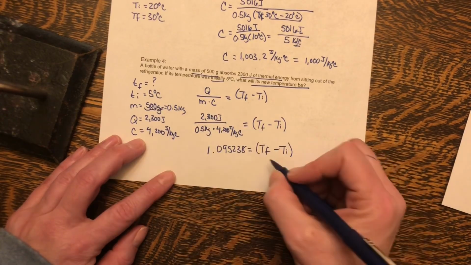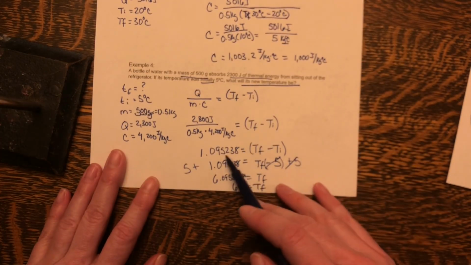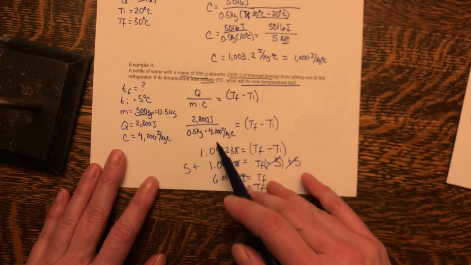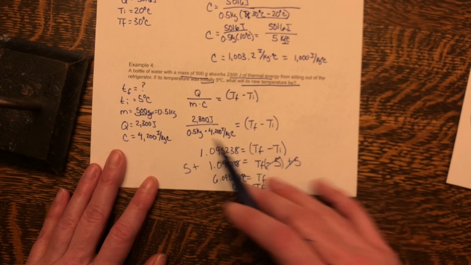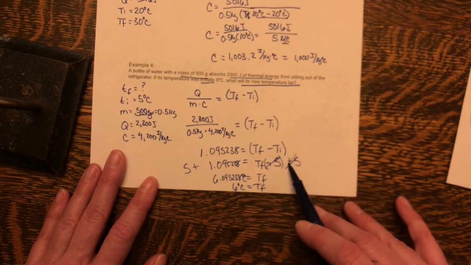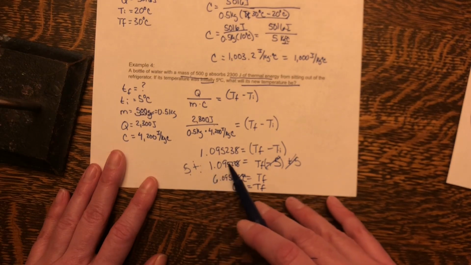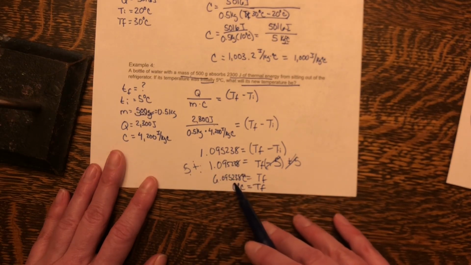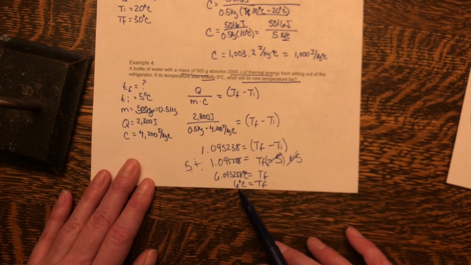We know that our temperature initial is 5, so now we're going to plug that in. Okay, so this last one, kind of having some trouble with my phone. But when we put this in the calculator, we get 1.095238 equals my temperature final minus my initial. I'm going to put my initial temperature in here. So if I add 5 to this side, I can get rid of my temperature initial on this side. Have to do the same on this side. So my 5 plus my 1.09 gives me 6.095238 degrees Celsius. I have 1 sig fig, so this needs to be 1 sig fig, and I get 6 degrees Celsius for my temperature final.